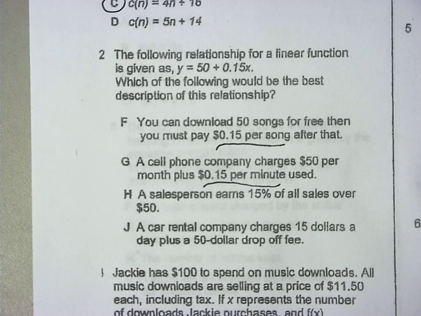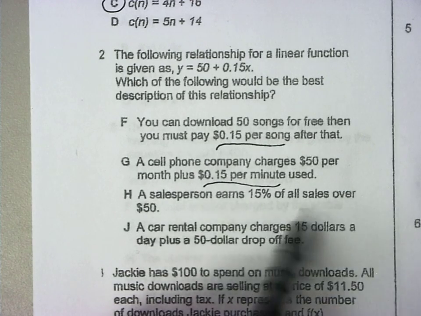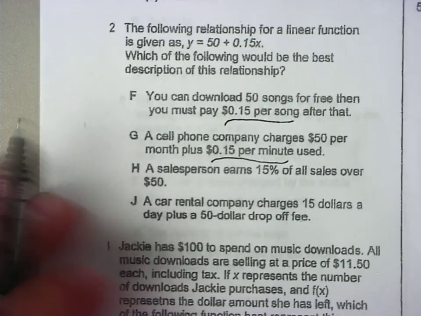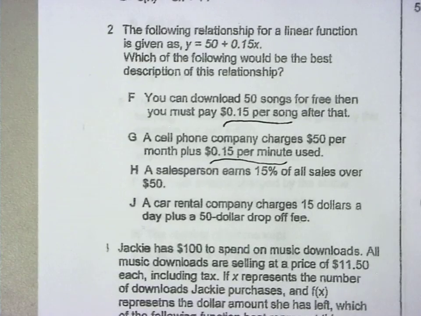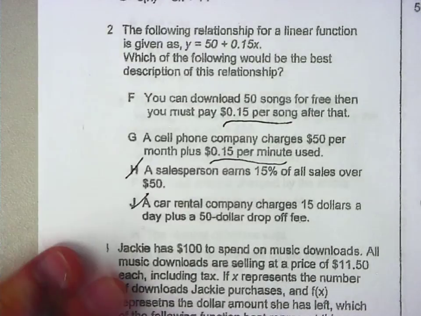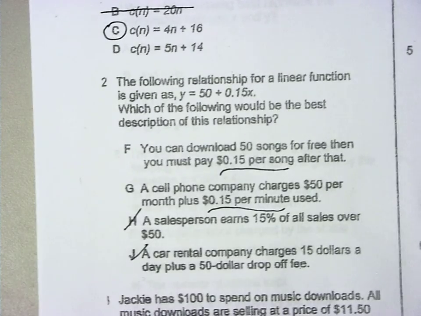15% can be a decimal. However, this says of all sales over 50. That would imply some subtraction going on somewhere in there. We have $50 and then after that, so we've got to subtract $50 from whatever you make. And we see no subtraction in this equation anywhere. So choice H is already out. And this says $15, not 0.15, so that's already out. So now we have 2 choices.